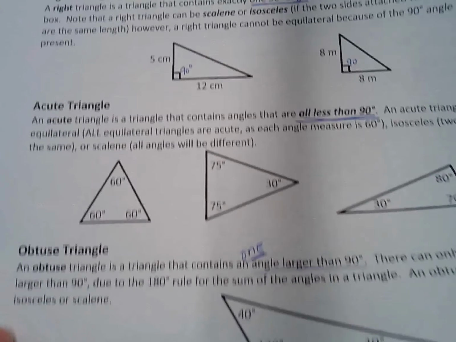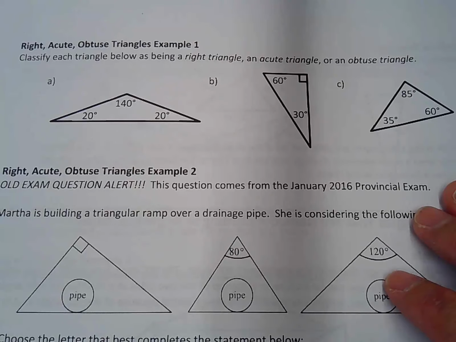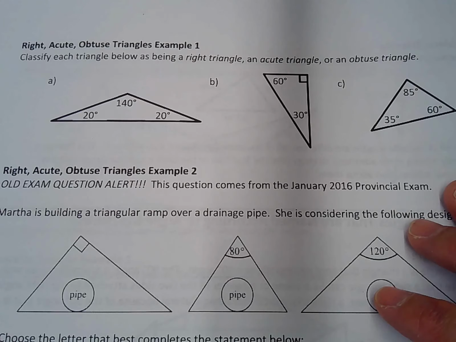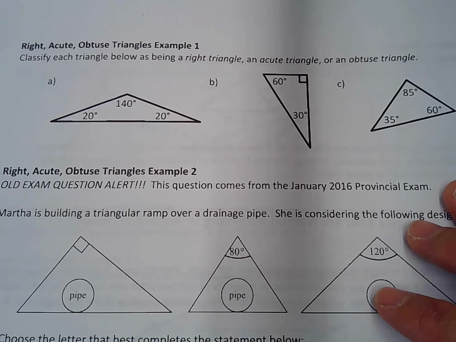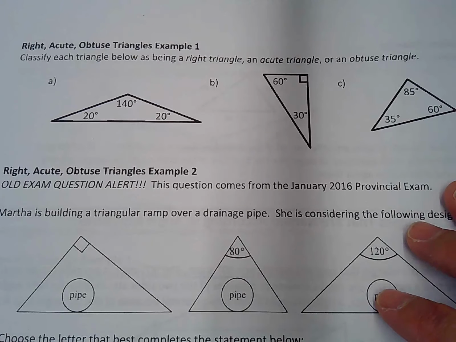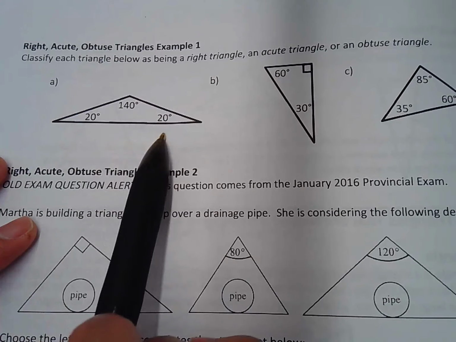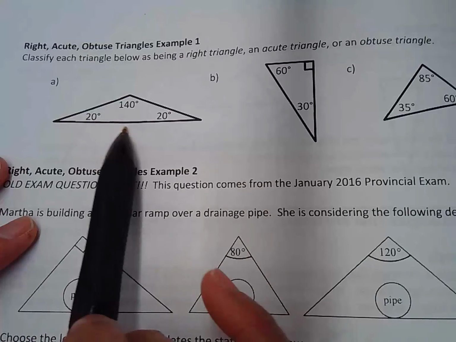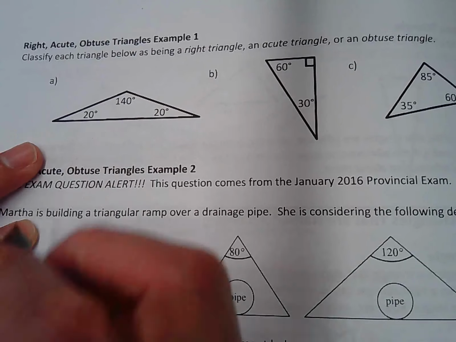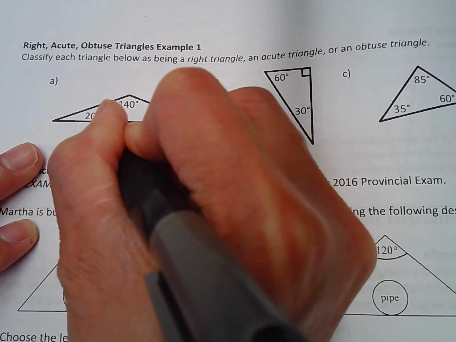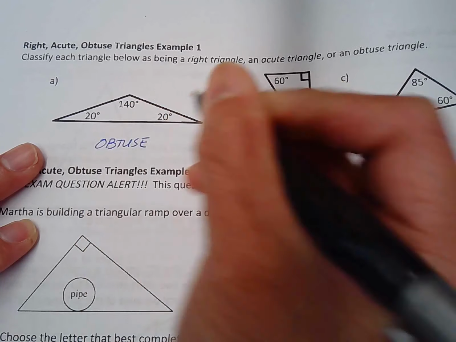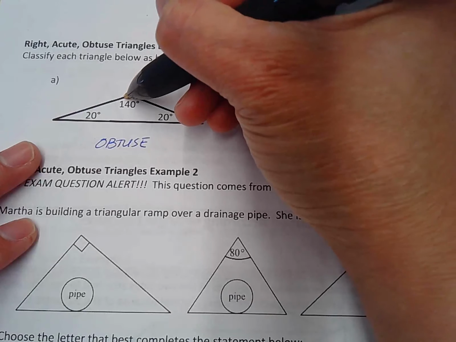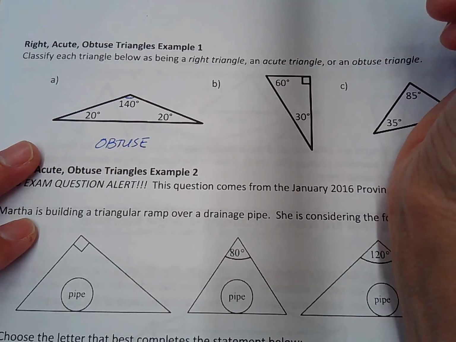So here we go. Let's take a look at example 1. We're going to classify on page 6. We're going to classify the triangle as, is it a right triangle, is it an acute, or is it an obtuse? So you take a look at this one. This is going to be obtuse, because it has one angle that's more than 90 degrees.